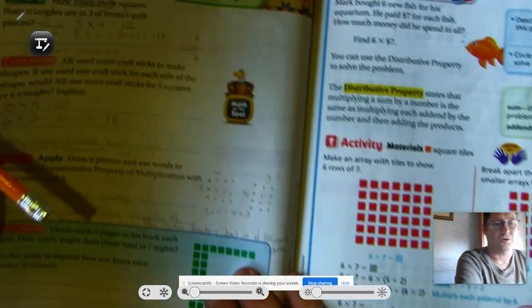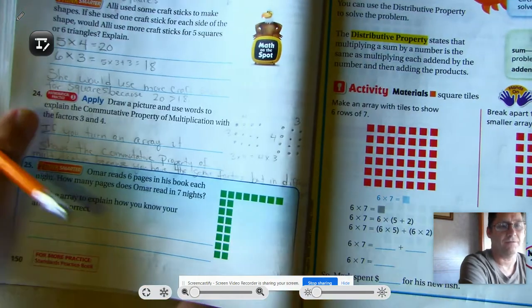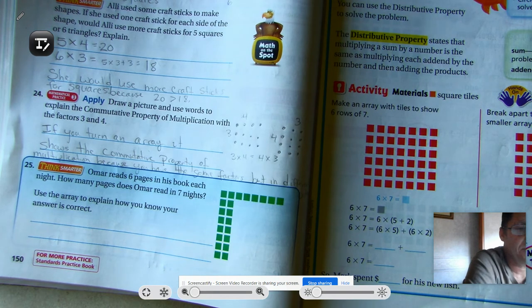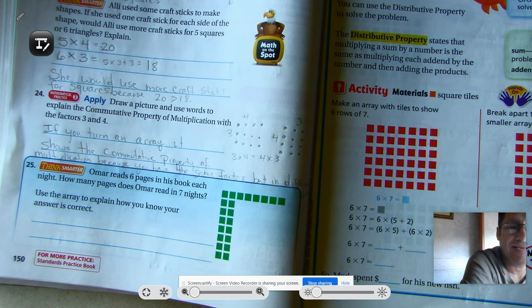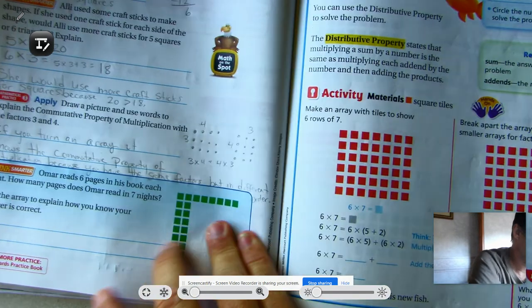And it said to use words. So if we turn our array around, it shows the commutative property of multiplication because you're using the same factors, but they're in a different order.